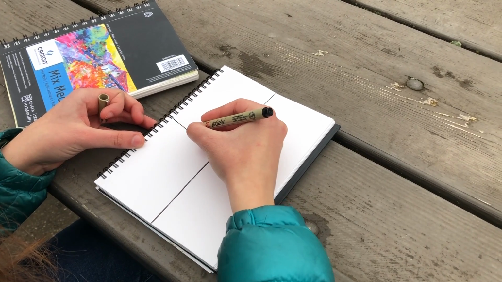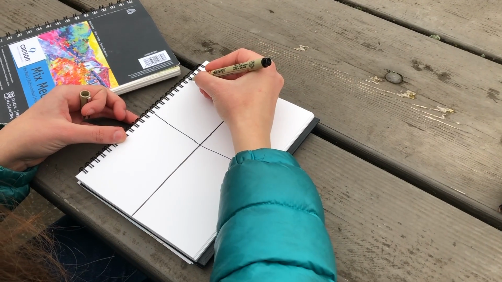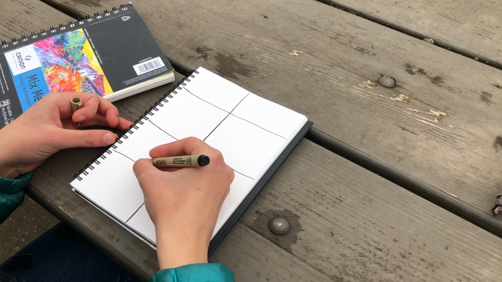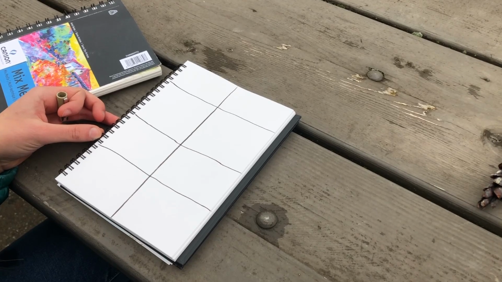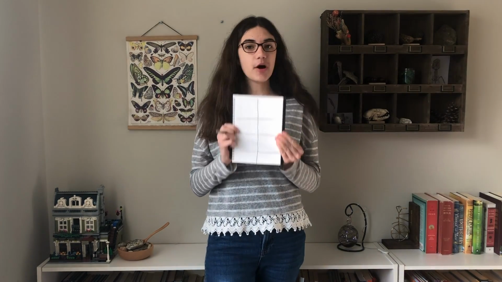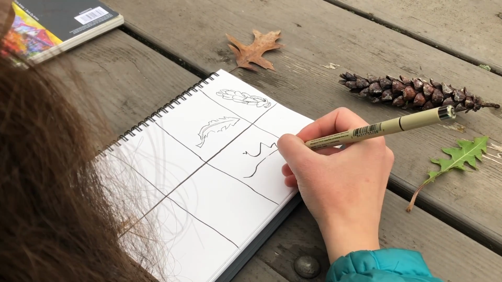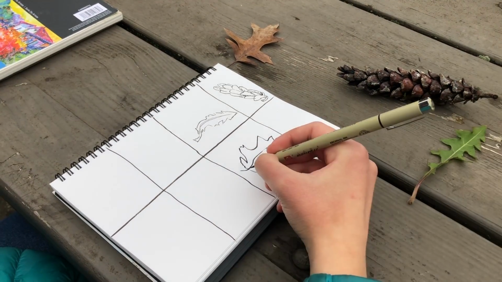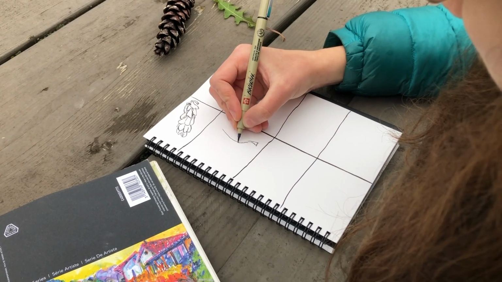Once you've drawn that line, you can divide it in half like this, and then do it again on each side of the line. You should end up with a piece of paper that looks something like this, some boxes that you can use to draw in. In the next 30 minutes, I want you to walk around outside and see how many different species you can count. When we talk about different species, we're talking about different kinds of plants and animals.